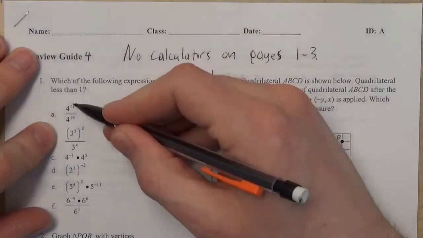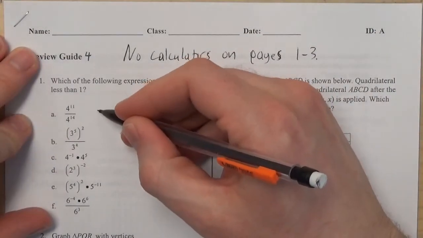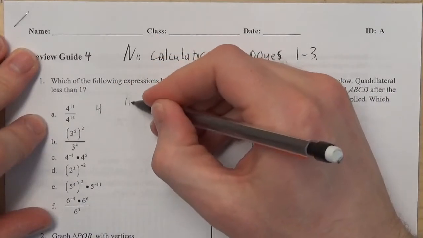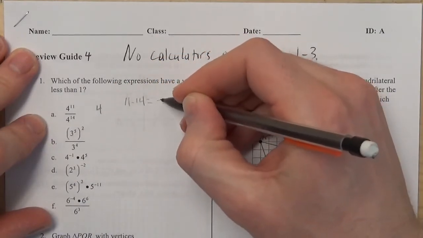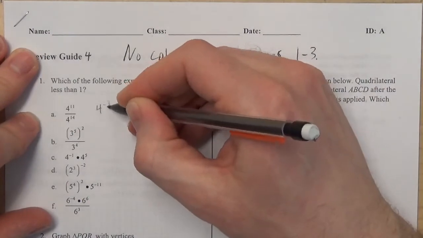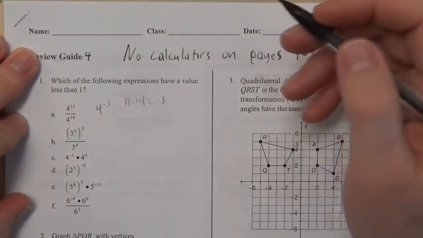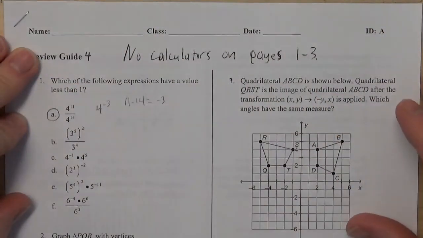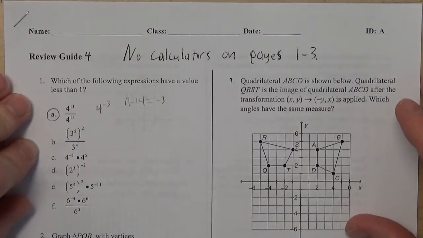So this first one is 4 to the 11th divided by 4 to the 14th. When you divide powers, you keep the base the same and subtract the exponents. 11 minus 14 is negative 3. So this is 4 to the negative third. It has a negative exponent, so it's going to be a value less than 1. So A is one of our answer choices there that we want to select.